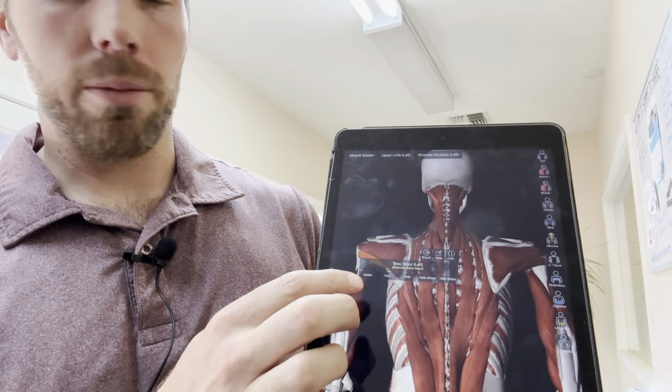You've got infraspinatus, under the spine of the scapula. Supraspinatus, that's above the spine of the scapula. And then go to the front here is the subscapularis, that's the front of the shoulder, between the shoulder blade and the rib cage. So the rotator cuff is made up of 4 different muscles.